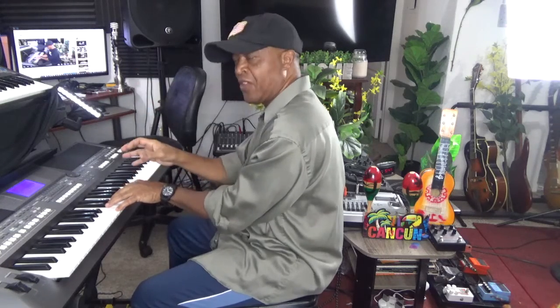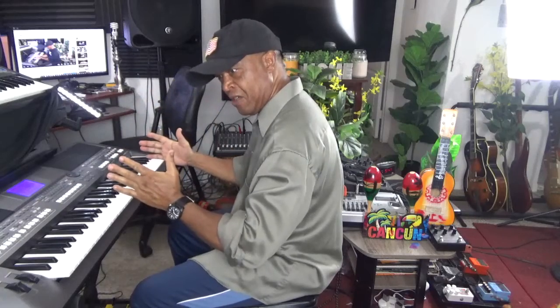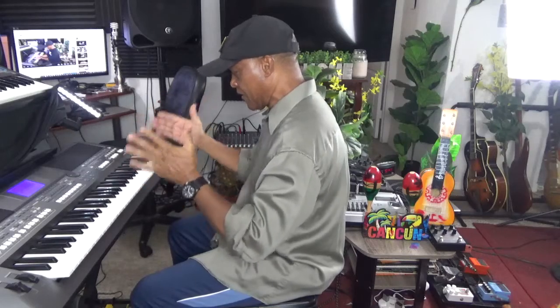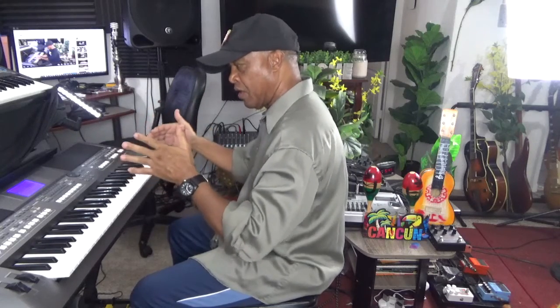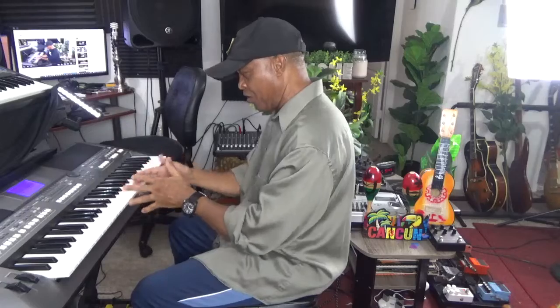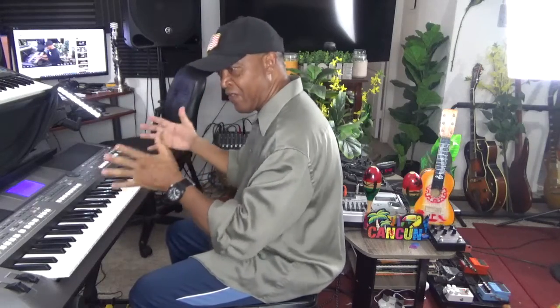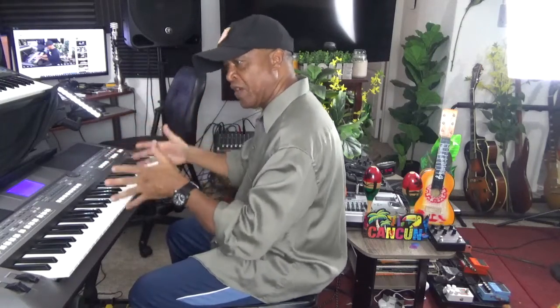So right there in the C major scale itself, you have 7 chords readily available to you to choose from, to find a chord type to play, because diatonically, right here, you have 7 different chords available to you.